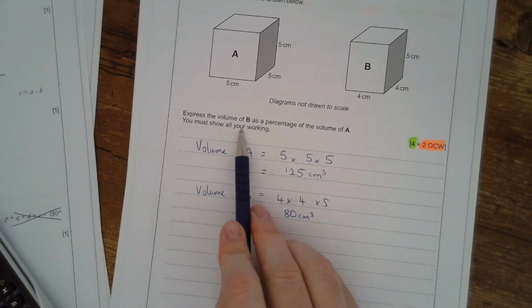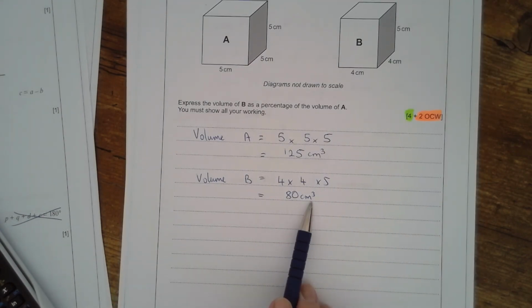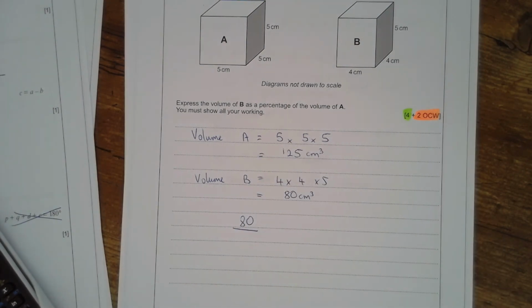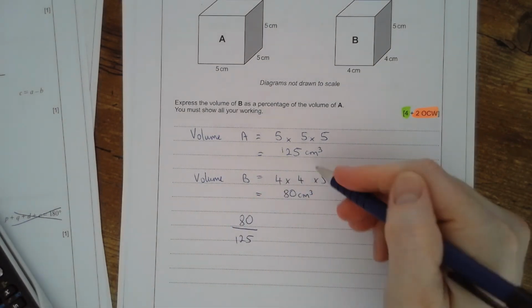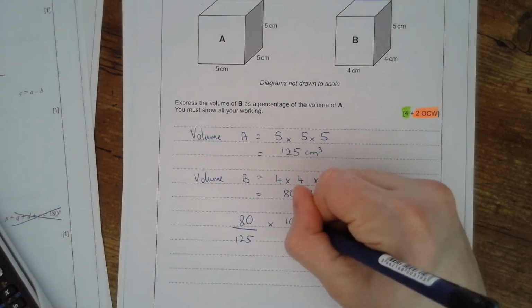It says express volume B as a percentage of volume A. So volume B was 80 centimetres cubed. So I'm going to say 80 centimetres cubed, 80. It's fine, we don't need to put the centimetres cubed into this bit because we'll just work out a formula. Out of the total, so out of A, which was 125 centimetres cubed, and then times by 100.